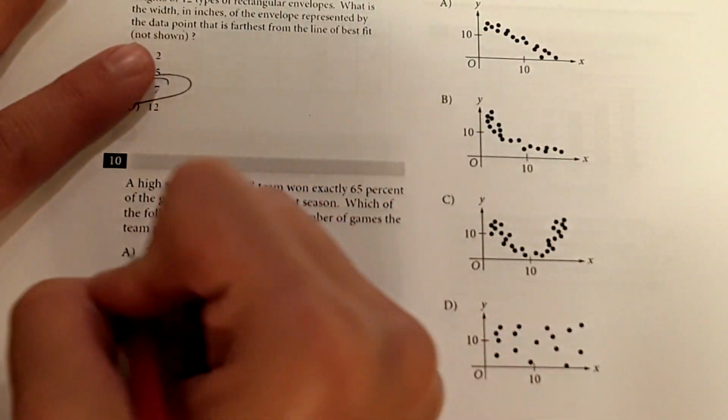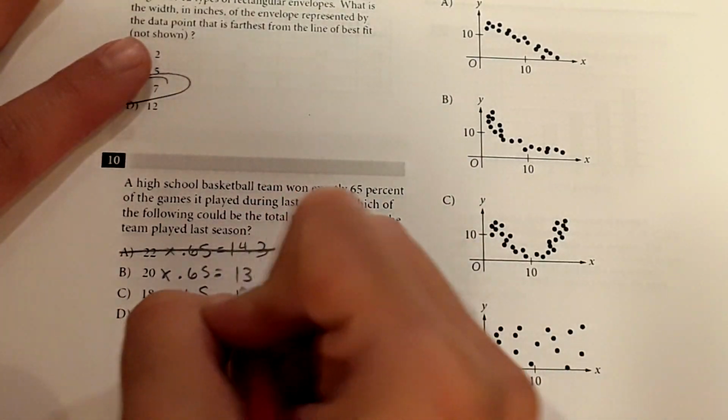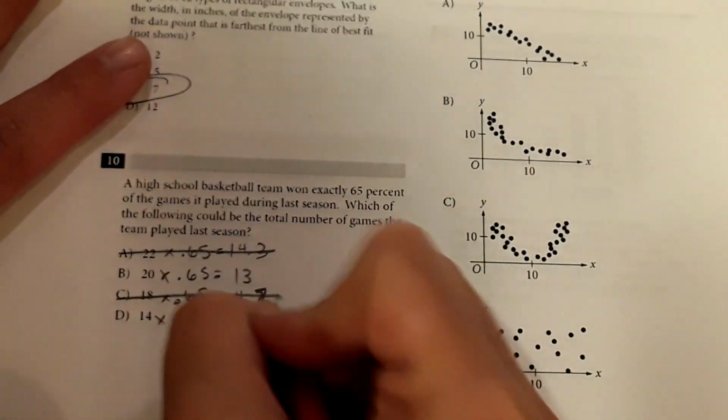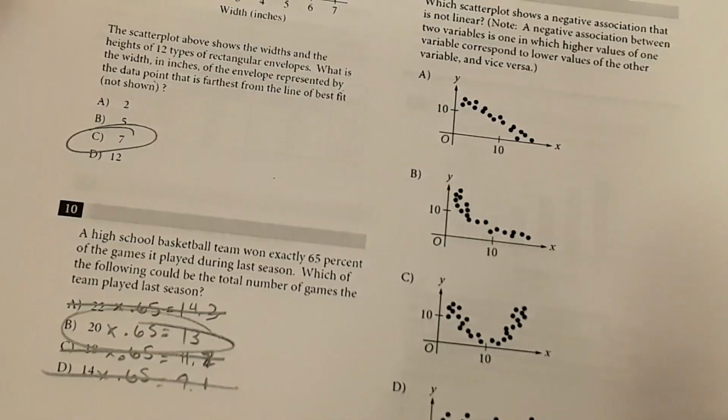14.3, so that can't be the answer. This one comes out to a whole number, 13. 11.7 can't be the answer, and 9.1. The only one that comes out to a whole number is B.